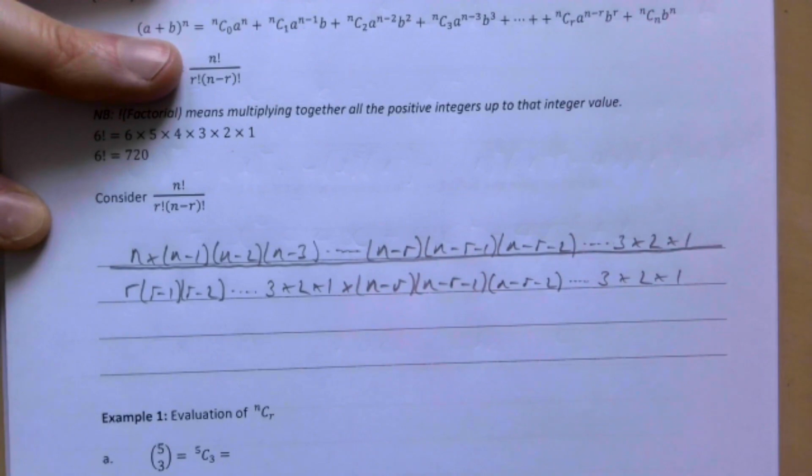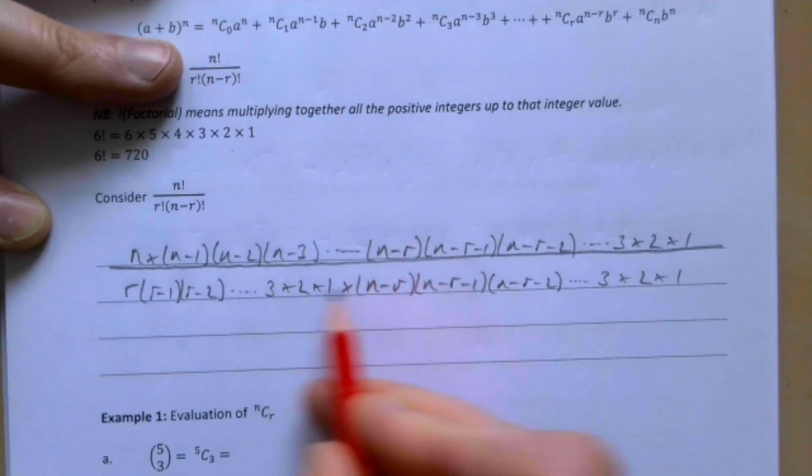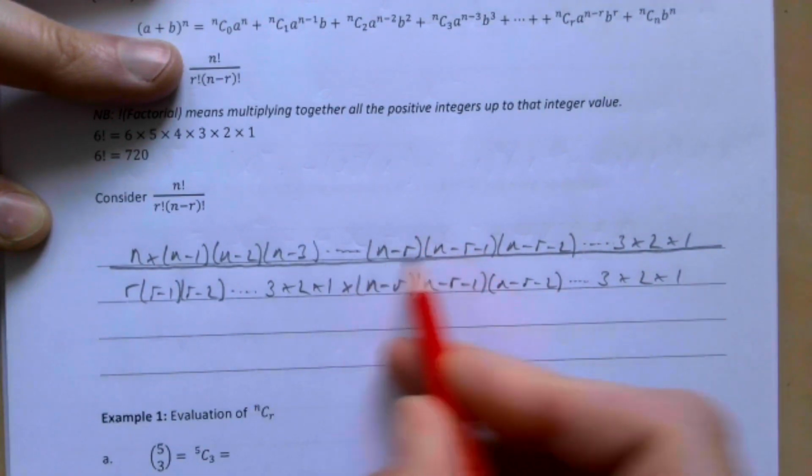So a lot of that stuff cancels out. If you think about it, all of that is going to cancel with that.